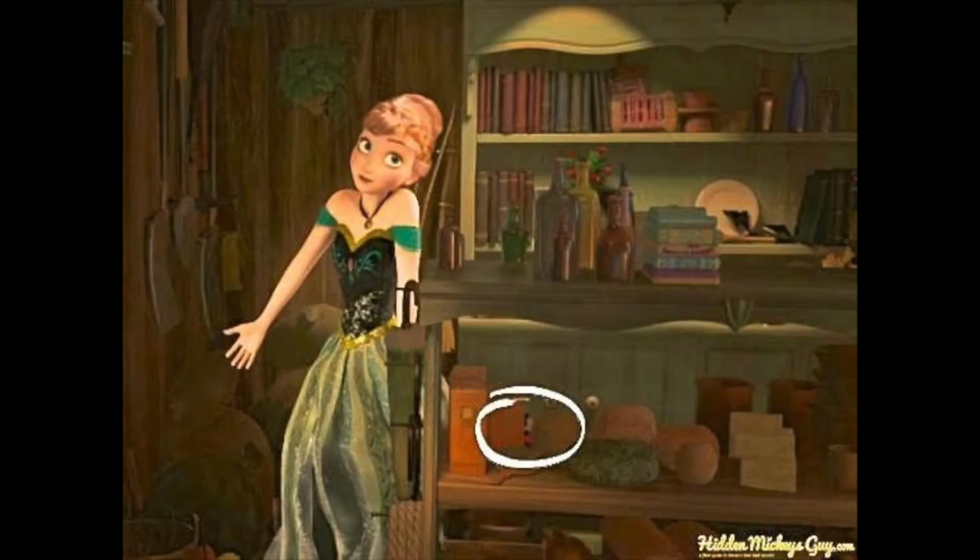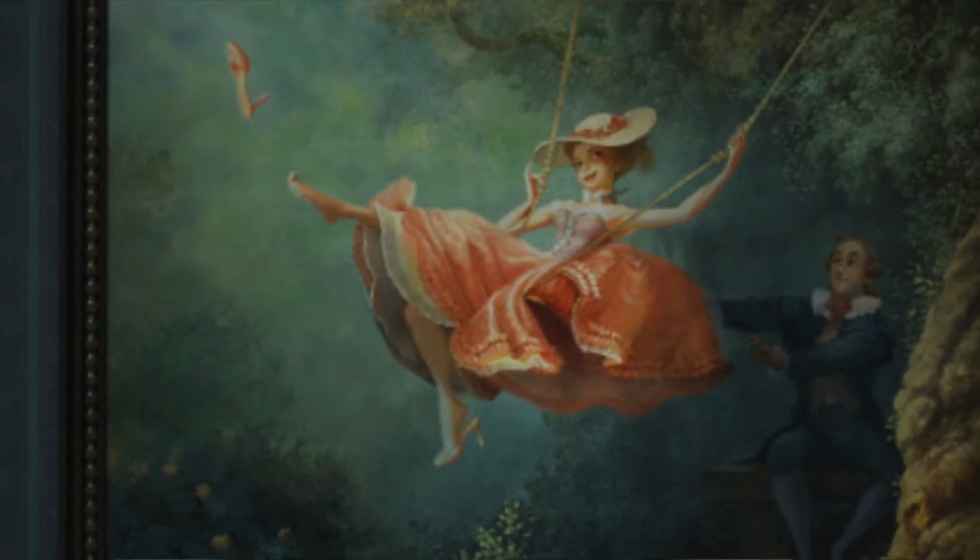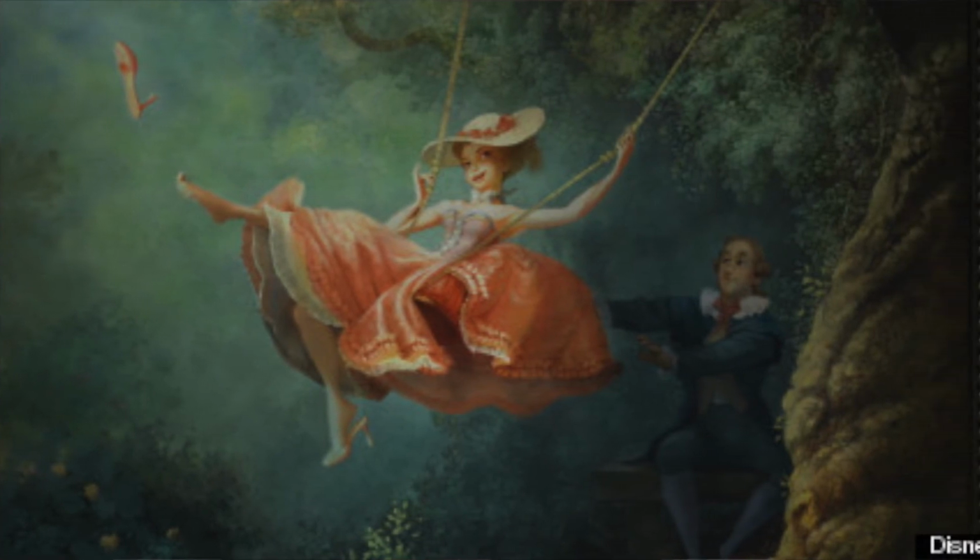Disney is also famous, obviously, for its hidden Mickeys. You can find them all over the Disney parks when you go, and they can also be found in Disney movies. So if you pay attention, when Anna is in Oaken's trying to get some stuff, you will actually see a Mickey that is hidden on a shelf. And the final Easter egg that I am going to talk about is actually another tribute to Tangled. So when Anna is singing her song For the First Time in Forever, one of the paintings that she goes by is actually a painting that can be found in Tangled.